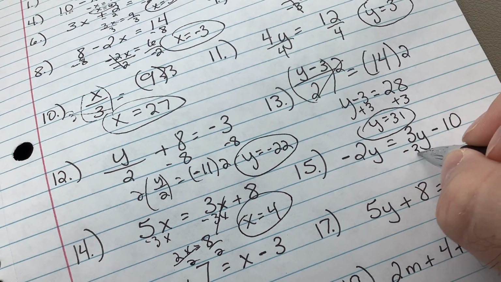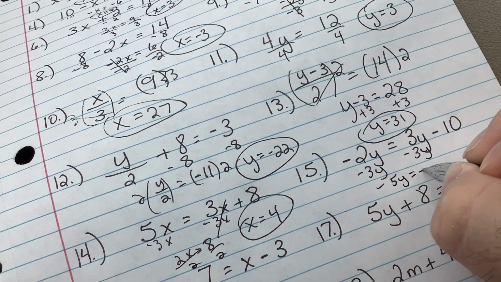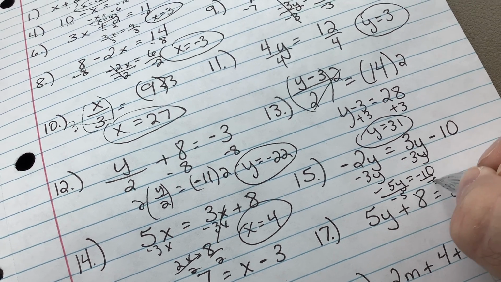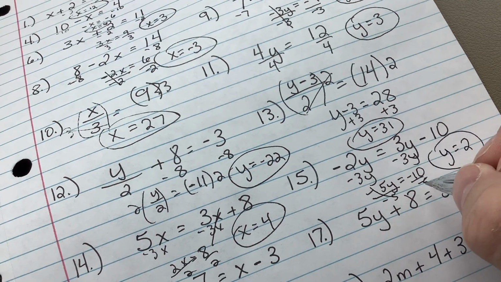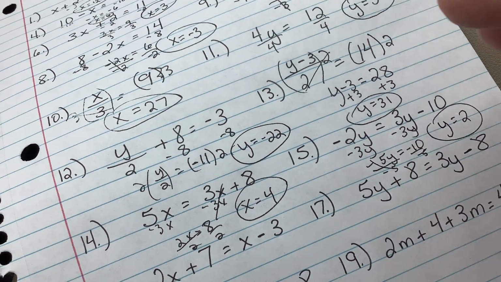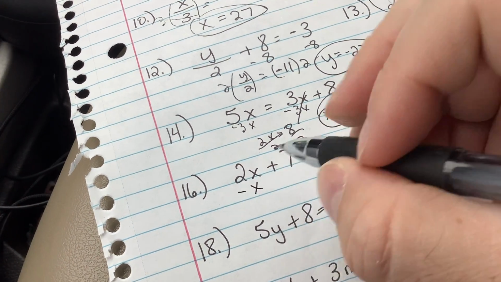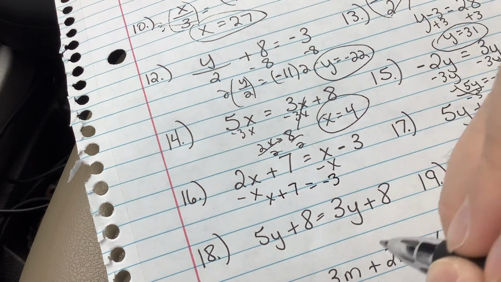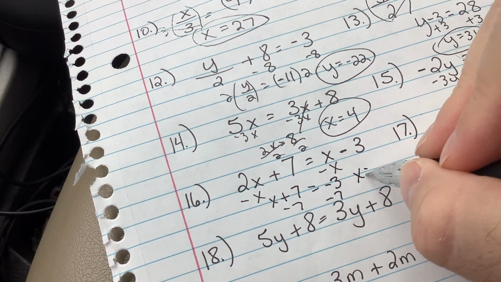Same thing here. You're going to move the 3y over. Get negative 5y equals negative 10. Okay, divide by negative 5. You're going to get y is 2, because a negative divided by negative is positive. Move the x over. So you get x plus 7 equals negative 3. And then you move the 7 over. So x is negative 10.